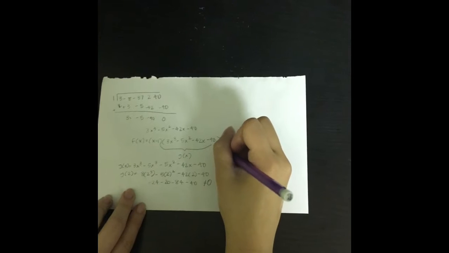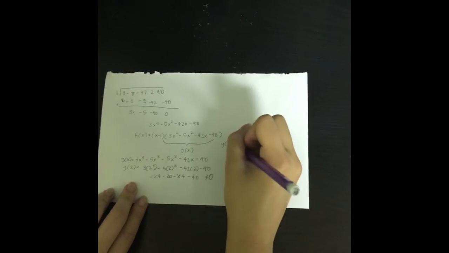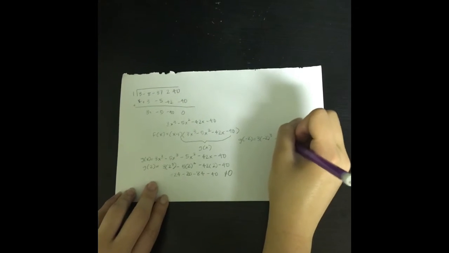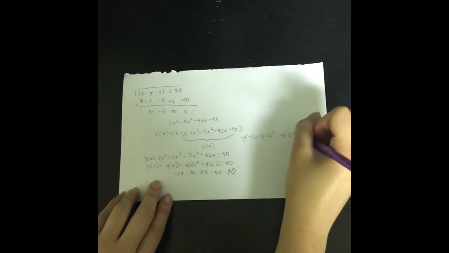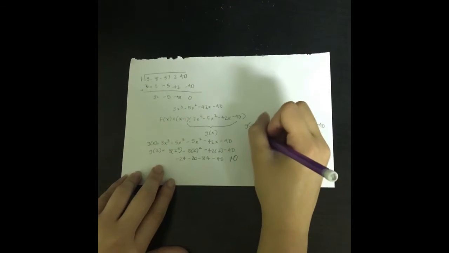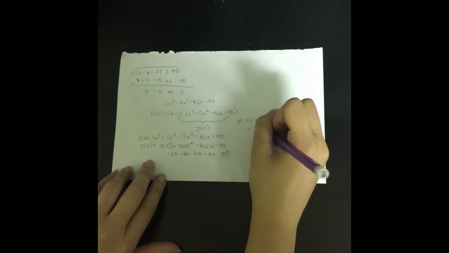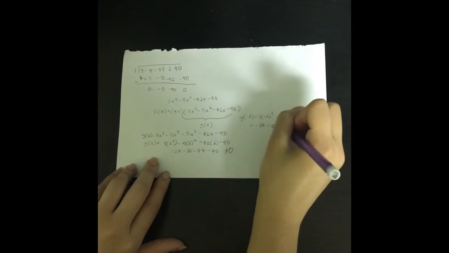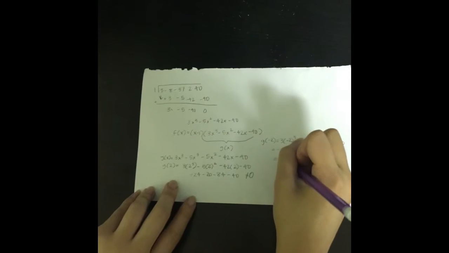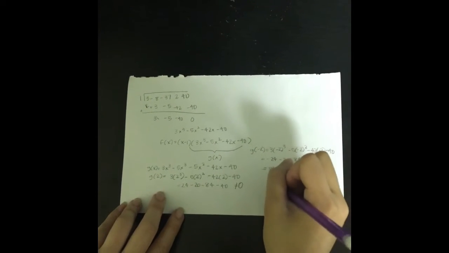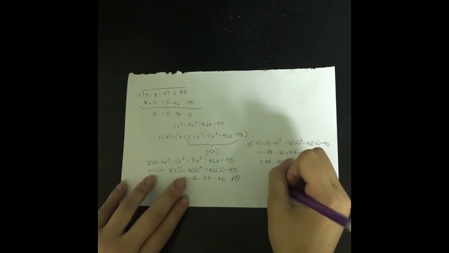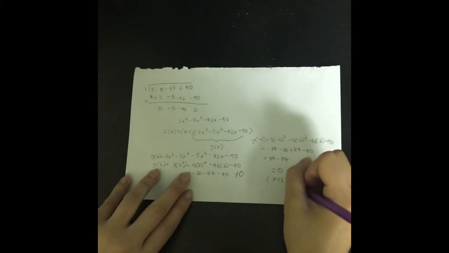So instead, we're going to do negative 2, since we have the option to do positive or negative. So when we do that, we're going to have 3 times negative 2 to the third, minus 5 times negative 2 to the second, minus 42 times negative 2 minus 40. And that equals negative 24 minus 20 plus 84 minus 40. And then we're going to have negative 84, not negative 84, 84 minus 84. And then we equal 0. And that indeed means that x plus 2 is a factor.